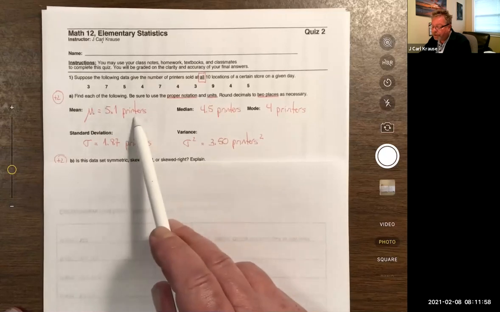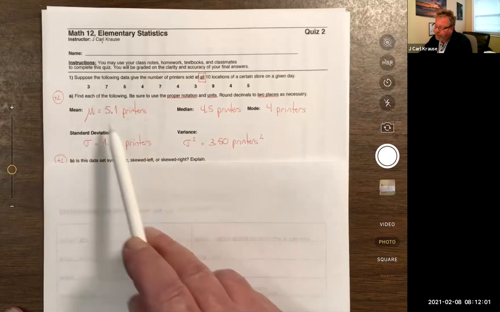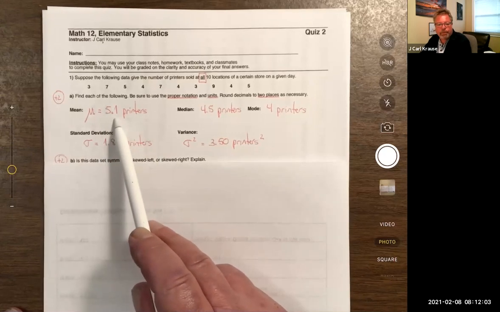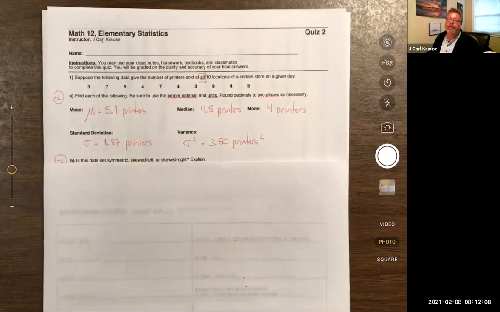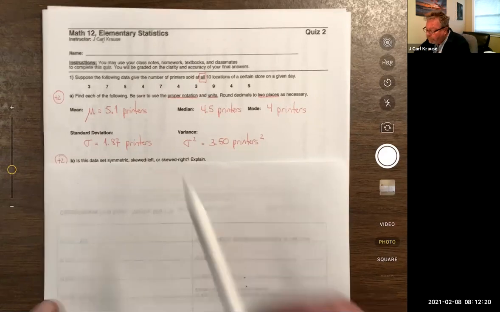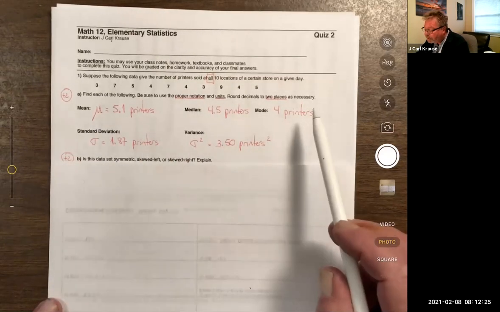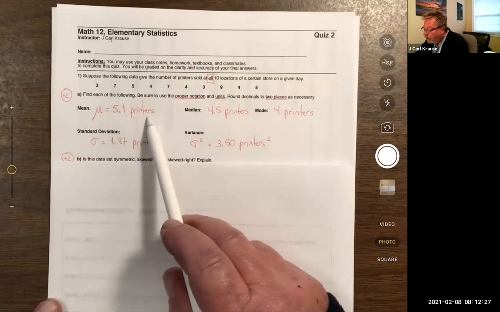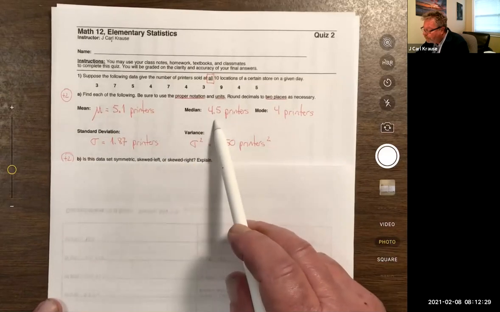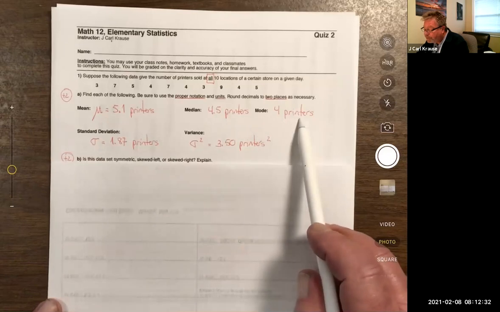So the units here are printers. Now, sometimes people look at that and say, well, what is 5.1 printers? You can't sell 5.1 printers. It's important that you keep in mind that even if the data are discrete, whole numbers only, it's possible for the summary statistics to have decimal values. So don't freak out if you get a decimal value for data that are discrete. So mu equals 5.1 printers, median is 4.5 printers, the mode is 4 printers.